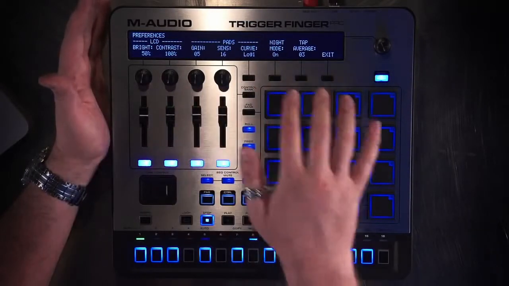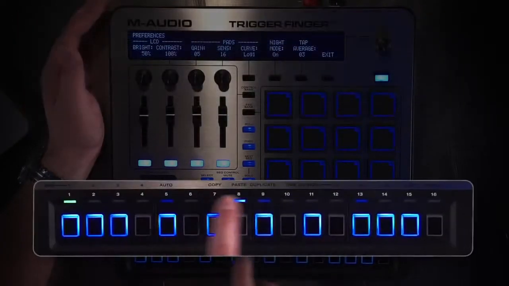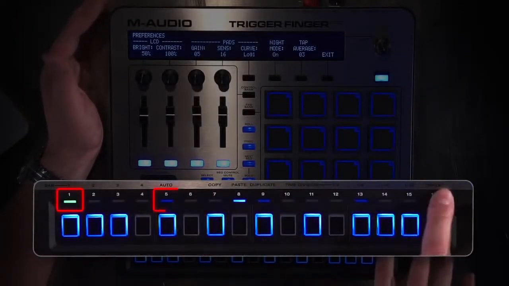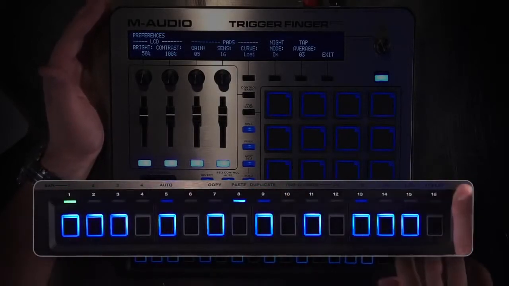And same with the pad sensitivity, it has a curve, much like a keyboard controller has a curve. So you can go through those, play it, and determine the best curve for you. Night mode shows you the downbeat of each four steps in the sequence. So if you're playing at night, you won't get lost on the sequencer.